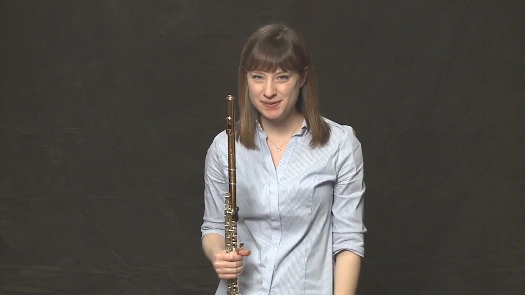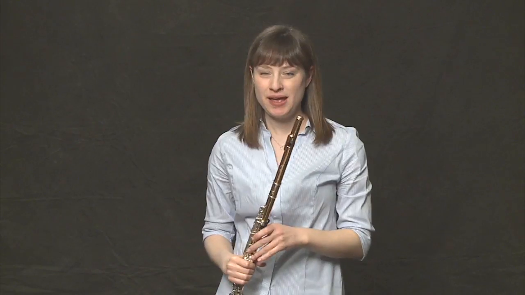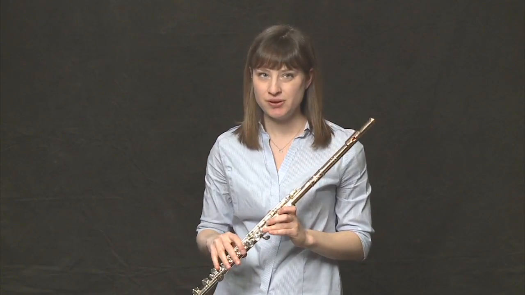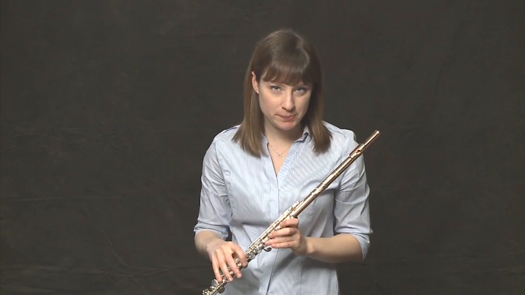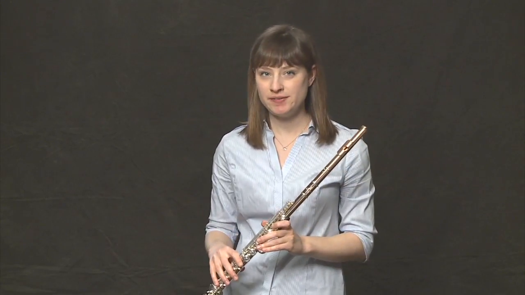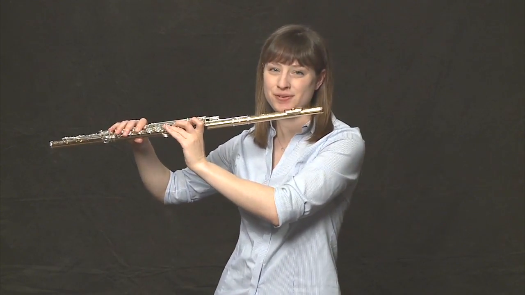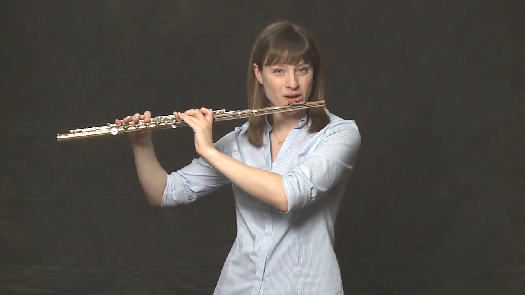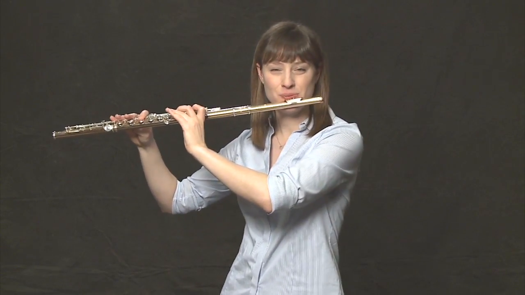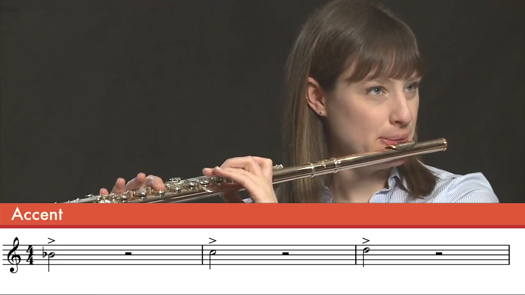On to accents. This time we'll do half note to each note with a half note rest. So 2 beats playing with an accent and 2 beats off. 1 time per note. 5 notes of the B flat major scale. I'll count off. 1, 2, 3, 4.